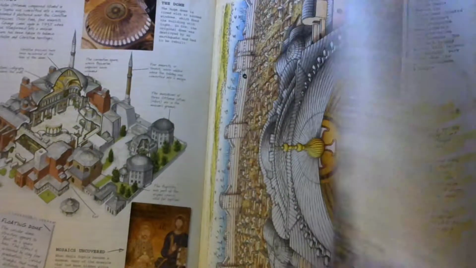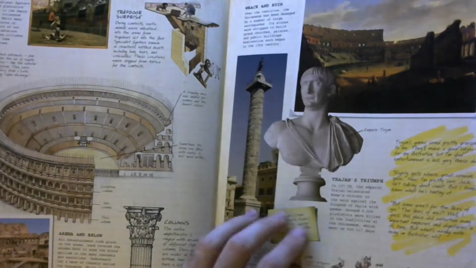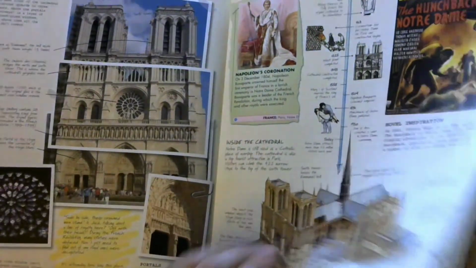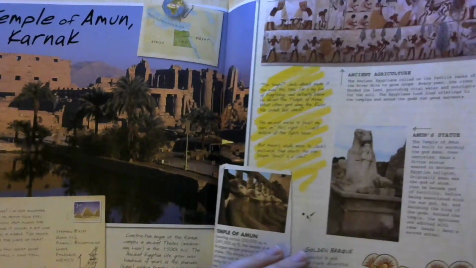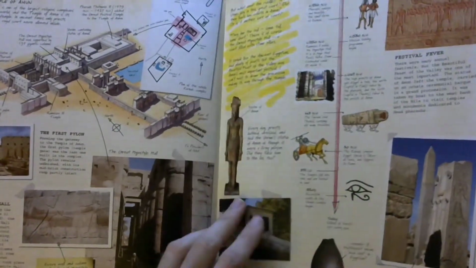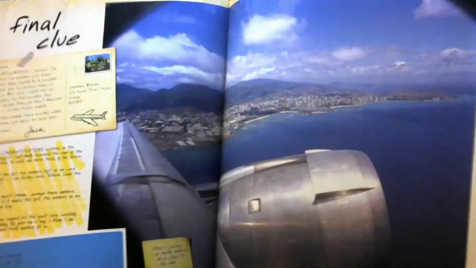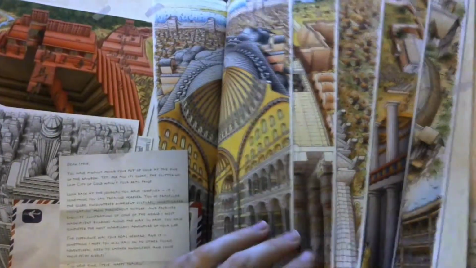Yep, there's Hagia Sophia. I mean, look at that. Just, jeez. Yeah, amazing, amazing stuff, man. There's Parthenon, Colosseum again, Notre Dame, Empire State Building. I mean, it should just be very fun to experience with your kids. So yeah, it's just really, really cool, man. I really love his stuff, and I would definitely recommend you check out his books, especially if you have young kids around. I think they will really enjoy these books, and yeah, definitely you can still buy them.